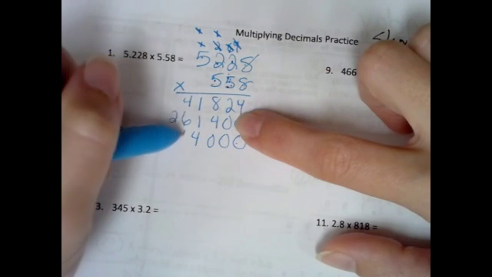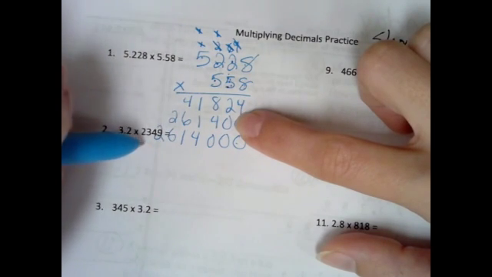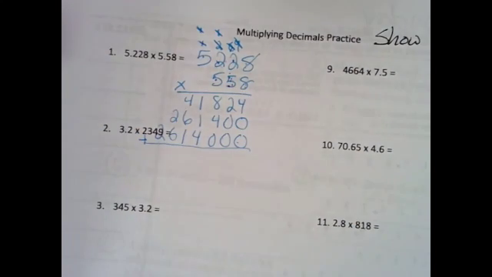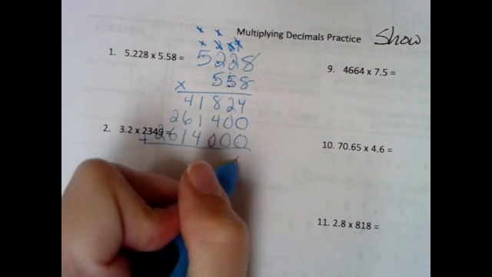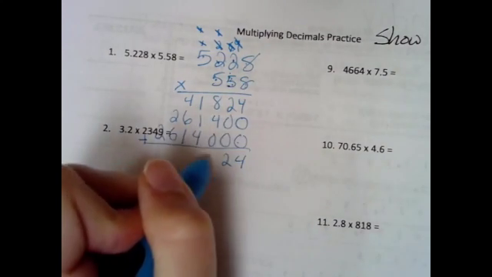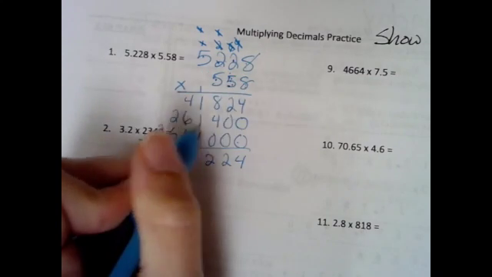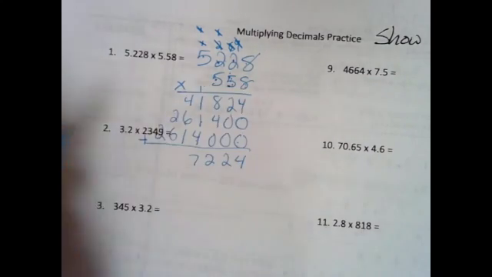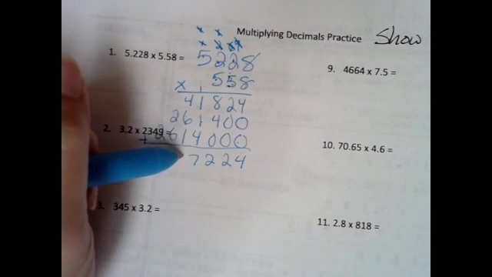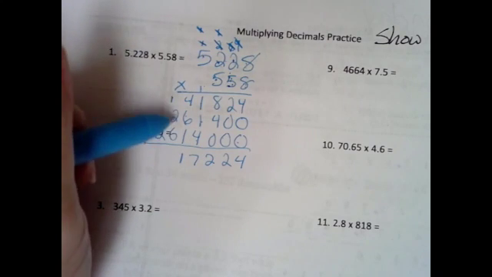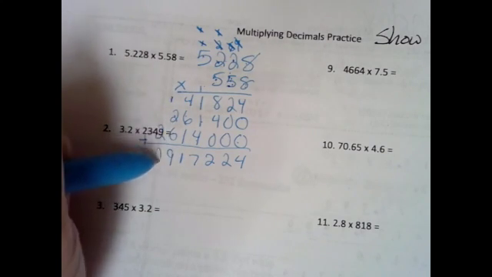Then 4, 1, 6, and a 2, and I wrote over my other problem, but that's okay. So we have 3 partial products and we're going to add them together. That's 4, 2, 12, 4, 5, 6, 7. 6 and 4 is 10, plus 1 more is 11. 6, 7, 8, 9, and 2.